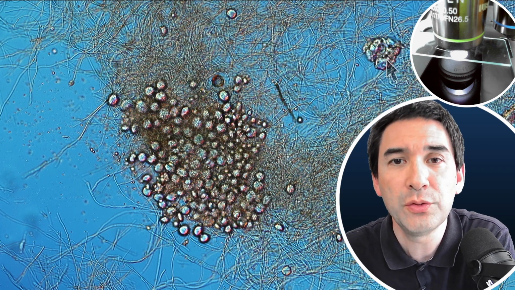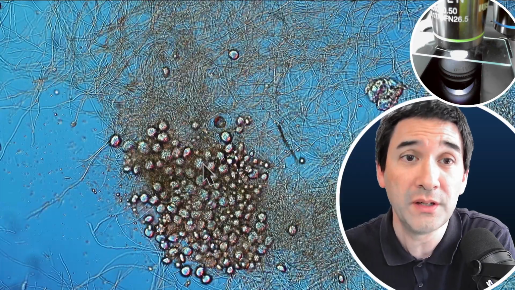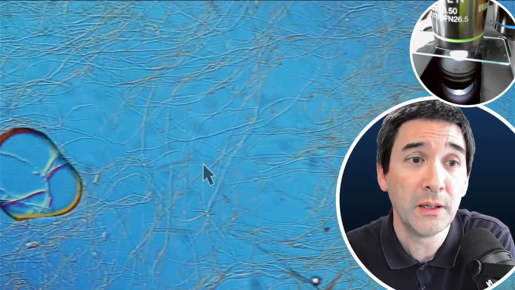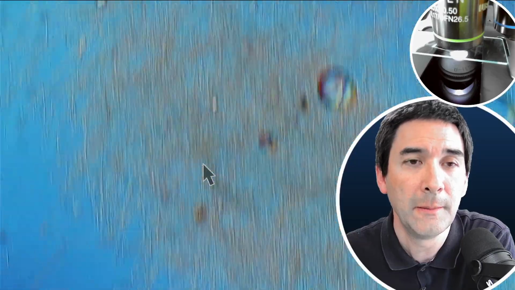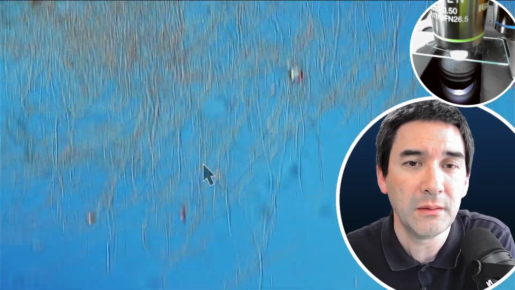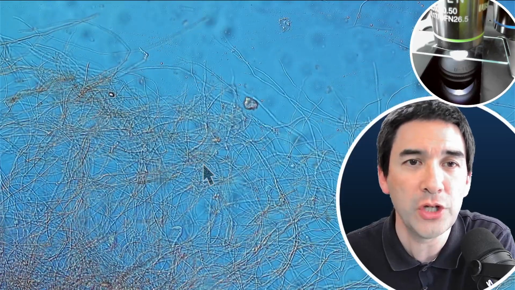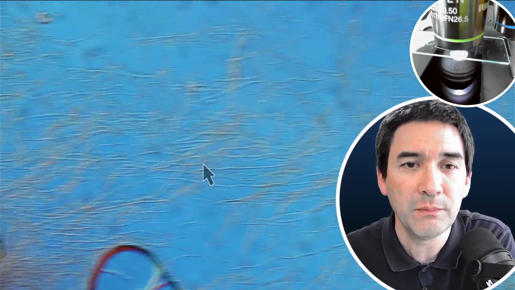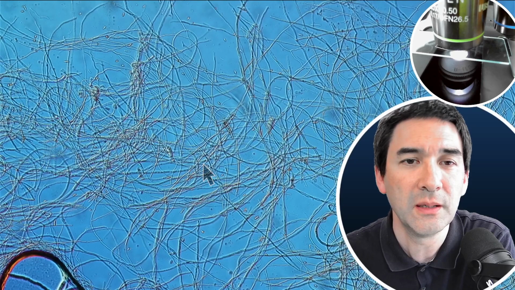There are also some other interesting structures up here. So I'm not quite sure whether these are spores or not. But here is of course an air bubble. Spores normally are a little bit more regular in shape. But in any case, quite nicely visible again are the thin cells here of the fungus.